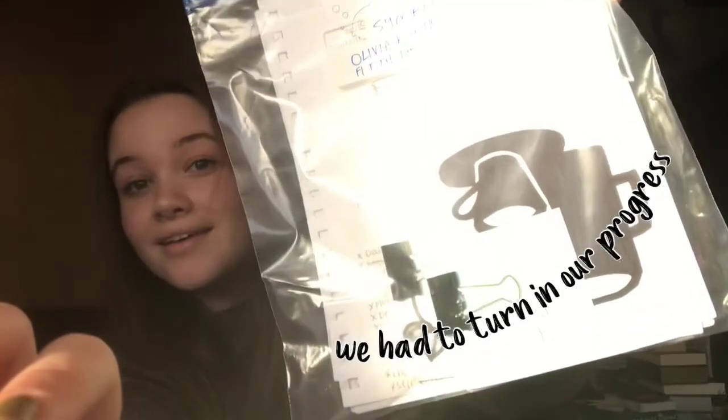So this right here is actually a project that I didn't get to talk about since all the sketchbook pages are actually in the bag. This was a project from Foundations 2, and it was called Symbol Set.